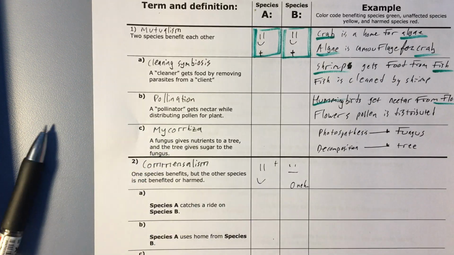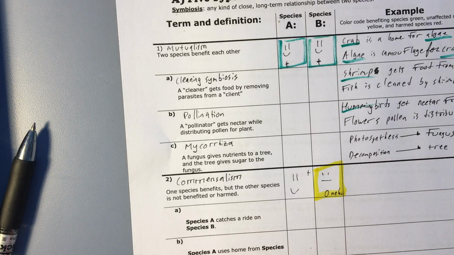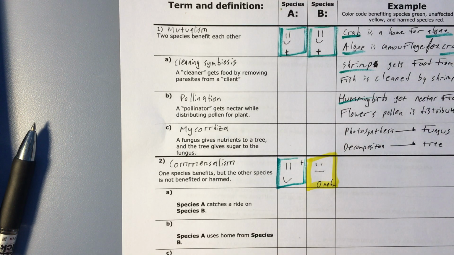I'm going to color code this one yellow. Yellow's kind of the in-between color. Doesn't really care. It's whatever. And one's really happy. It's benefiting from this relationship.